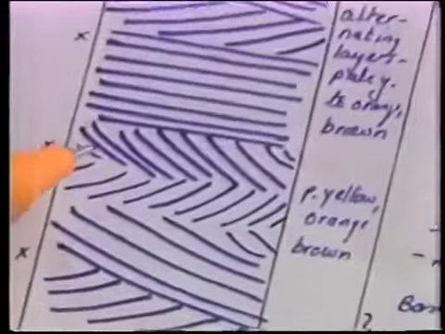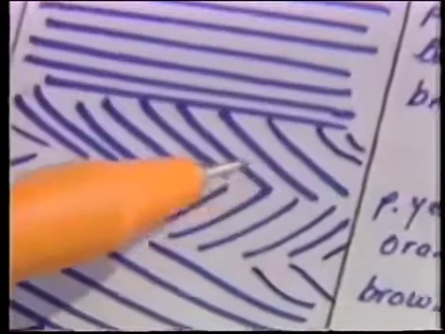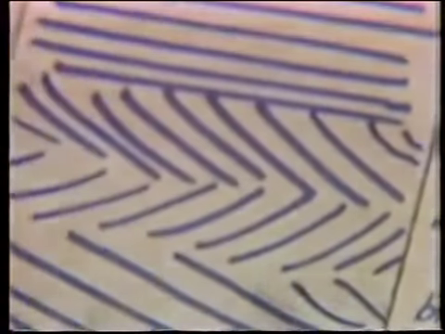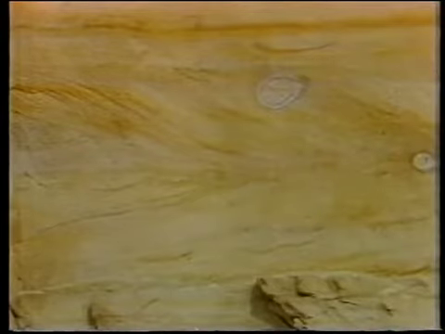Further down the sequence, here, we have a different pattern, known as herringbone cross-bedding. The layering is a little less easy to see, but you should be able to distinguish that the lower set of beds are inclined down to the left. The upper set are inclined down to the right. And the junction between them is quite horizontal. That is what gives the herringbone effect.